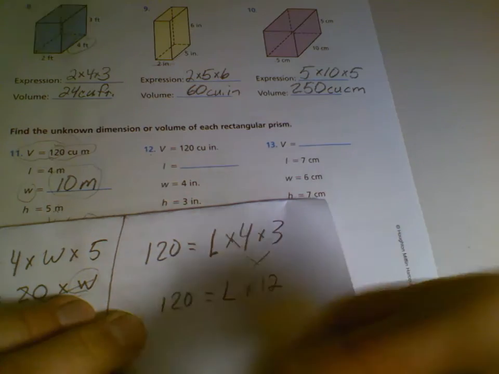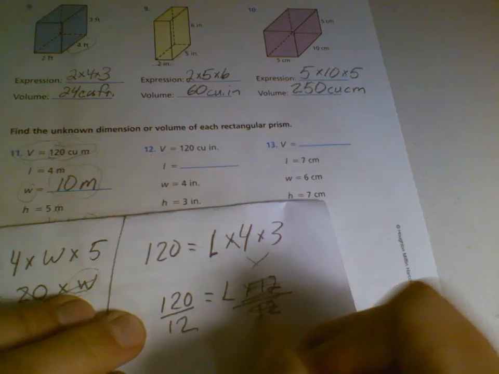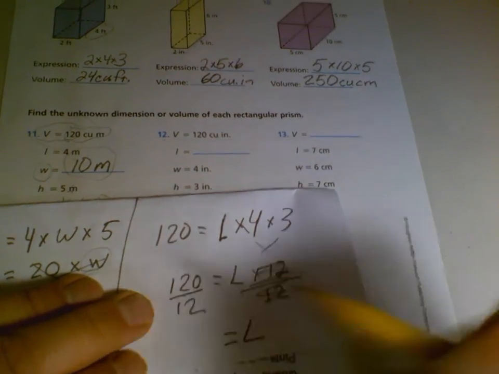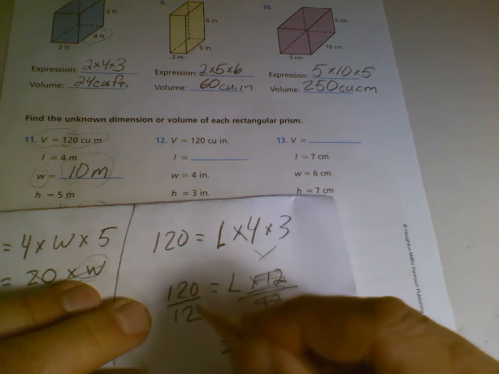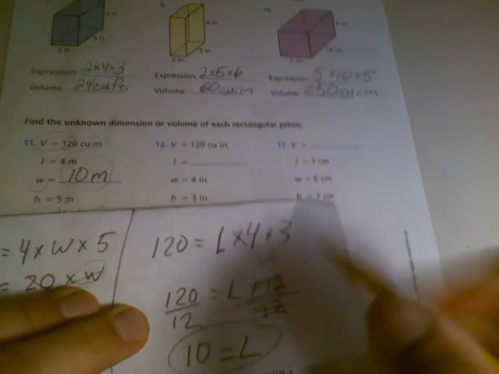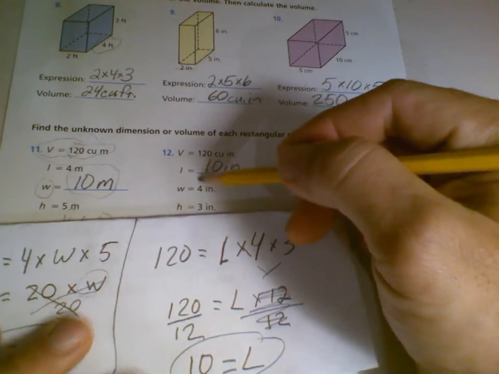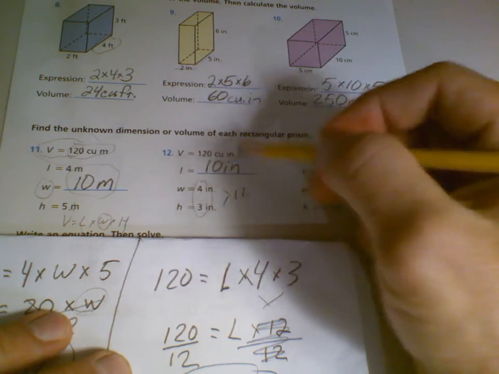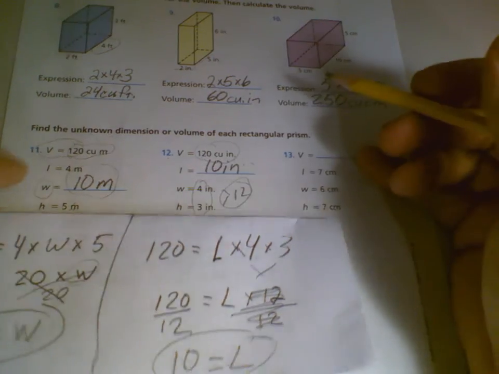Now we have to take this side and divide by 12, get rid of it, divide by 12. See, we get rid of those. So now we're left with just L over here. And so then we take 120 divided by 12, which is 10. So our length is 10, and we have inches, so it's going to be 10 inches. So we took the ones we have, 4 times 3 is 12, and we took your volume divided by 12 to get your length. It's kind of like working backwards.